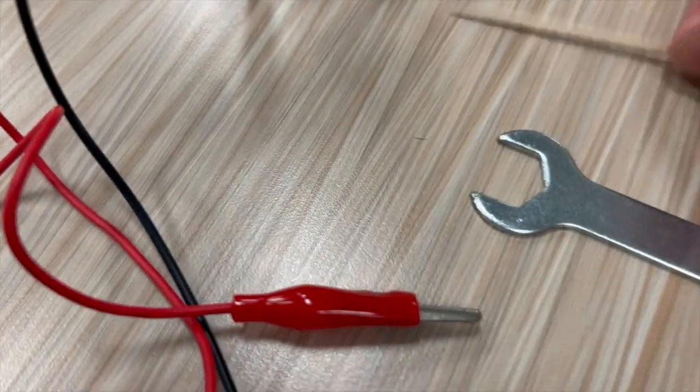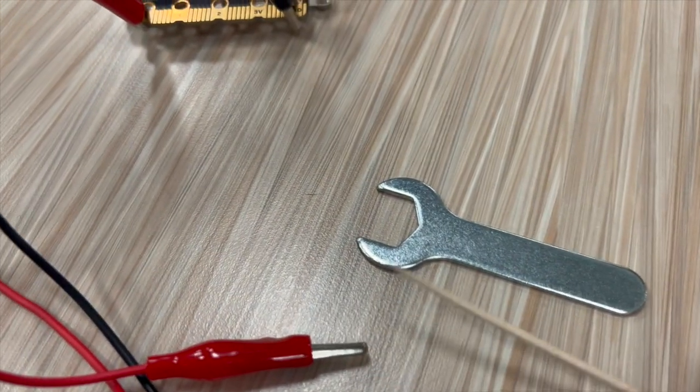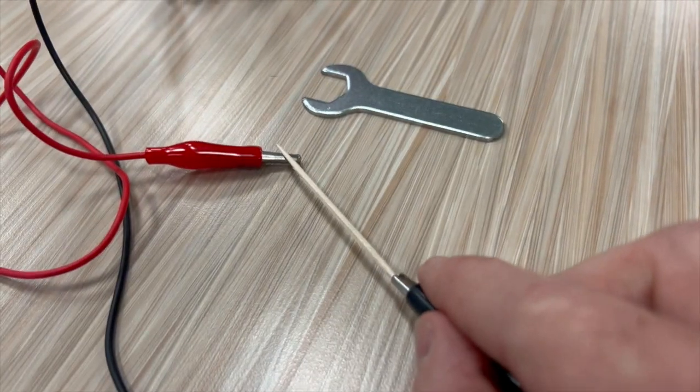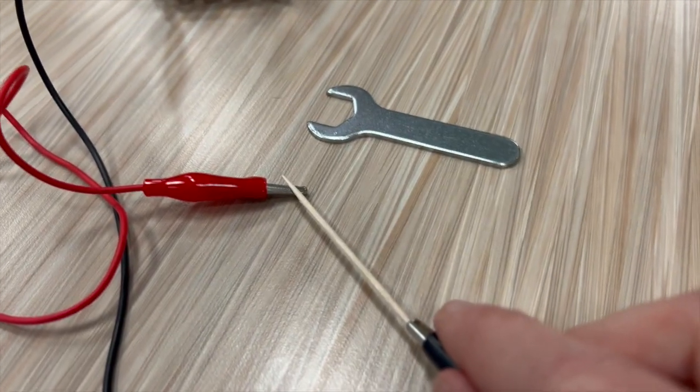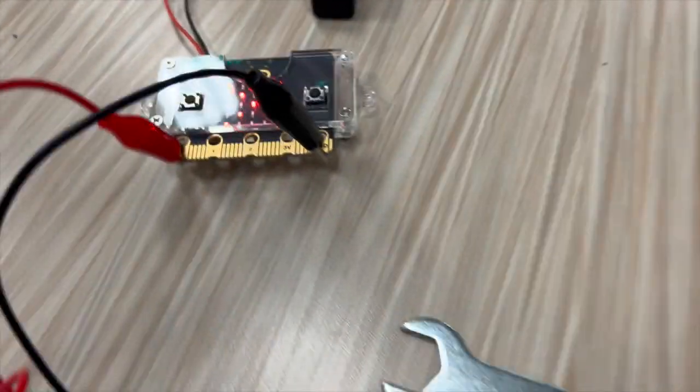So let's test something that we know is not a conductor. Let's test this toothpick. I'm going to clamp it onto this, make contact. So it's completing the circuit, but there's no electrons flowing. So it is not a conductor, it is an insulator.